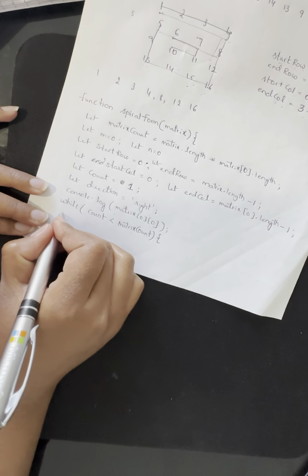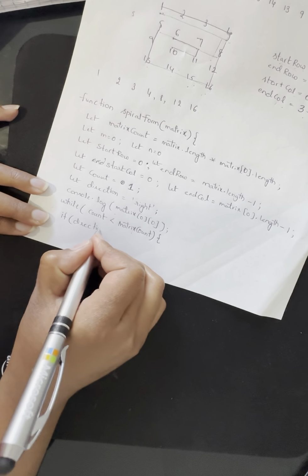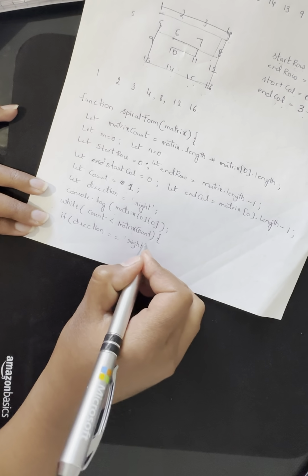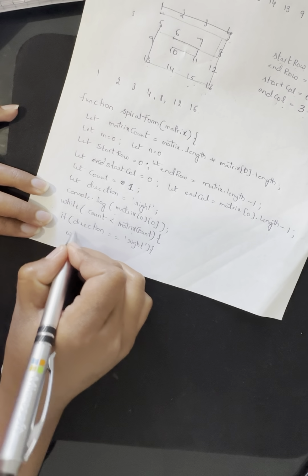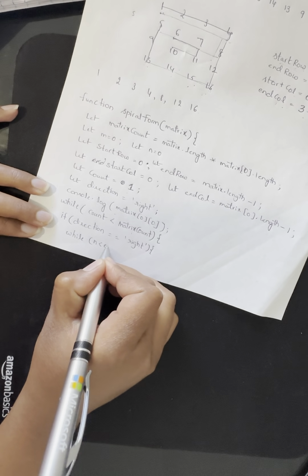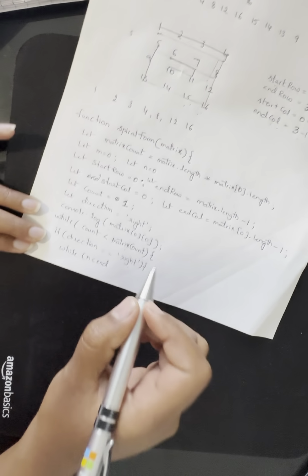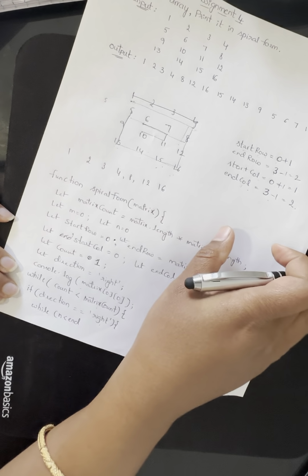And in the while loop, first we'll check the direction. So if direction is right, then if the direction is right, we will be printing all the elements in that row.